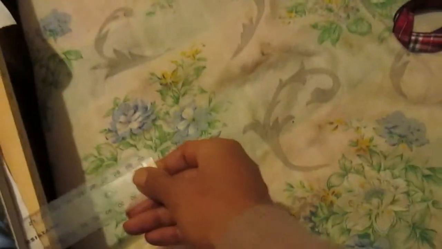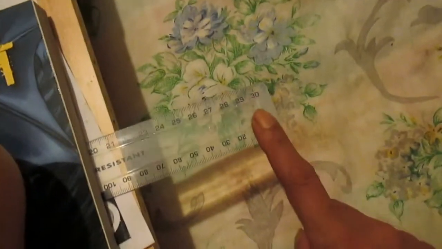To demonstrate frequencies, I'm going to twang this ruler. When it's long, it should move slowly, and when it's short, it should move fast. Slowly, fast.